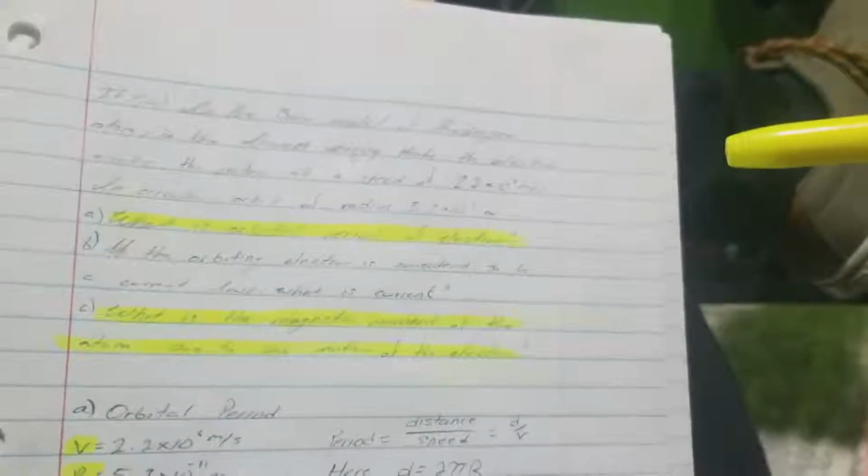A says, what is the orbital period of the electron? B, if the orbiting electron is considered to be a current loop, what is the current? And C, what is the magnetic moment of the atom due to the motion of the electron? So let's do A real quick.